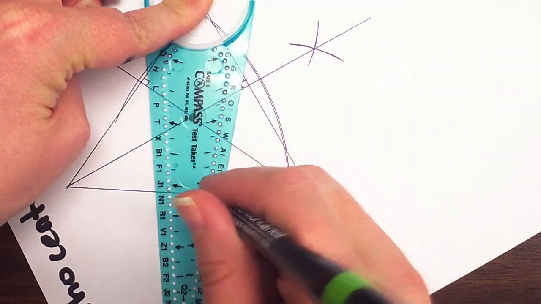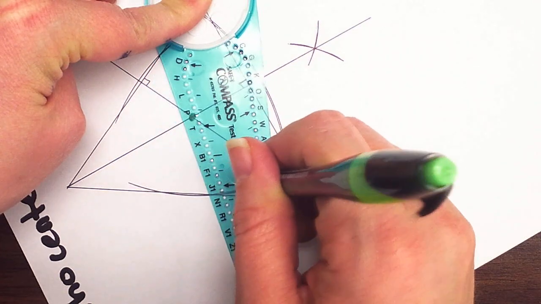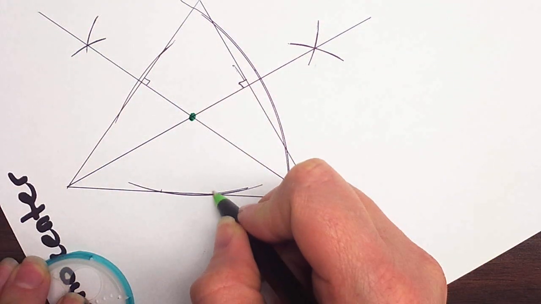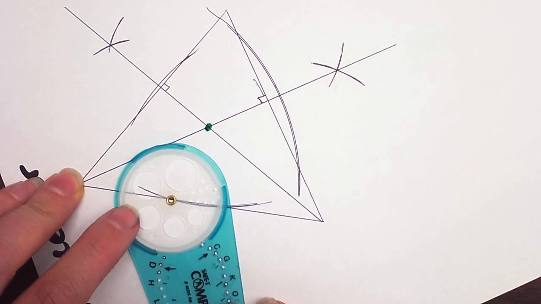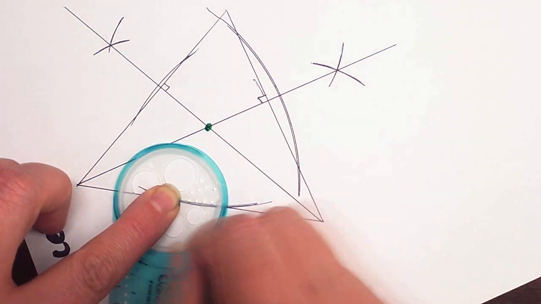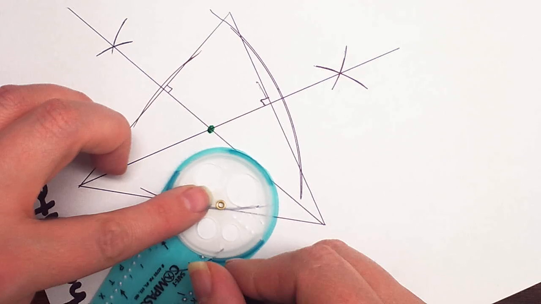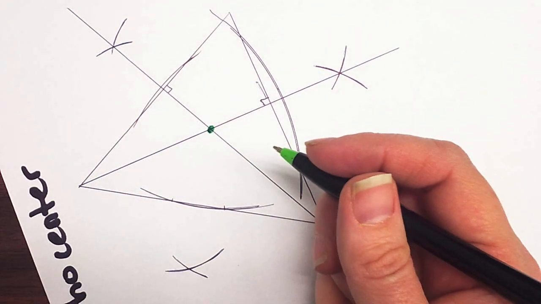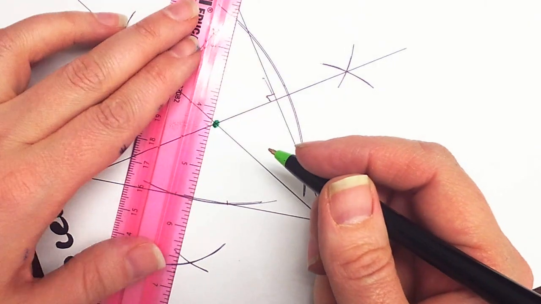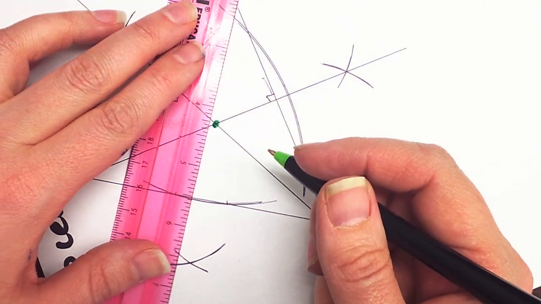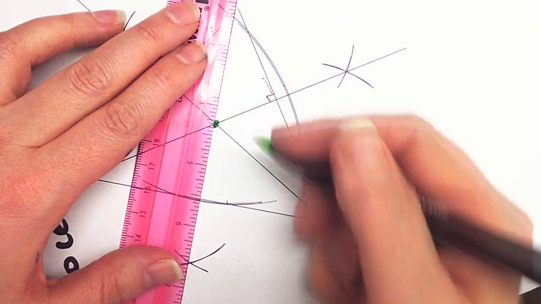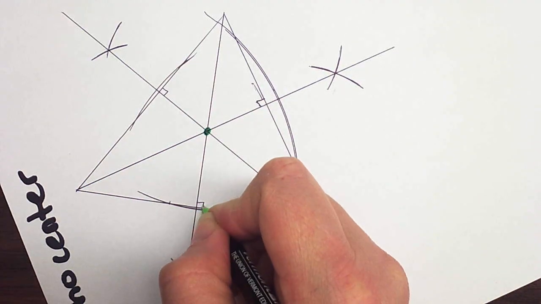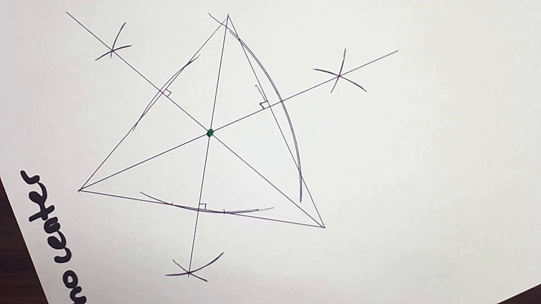My vertex. Got 2 intersections, looks like here and here. So I'm going to use those points. And I've got my last altitude of the triangle. So I have 3 altitudes in there.